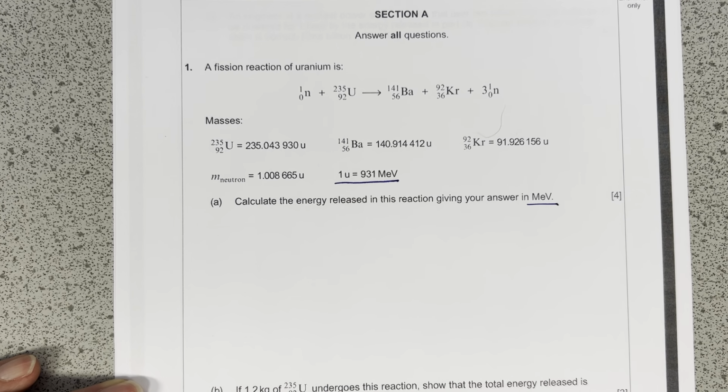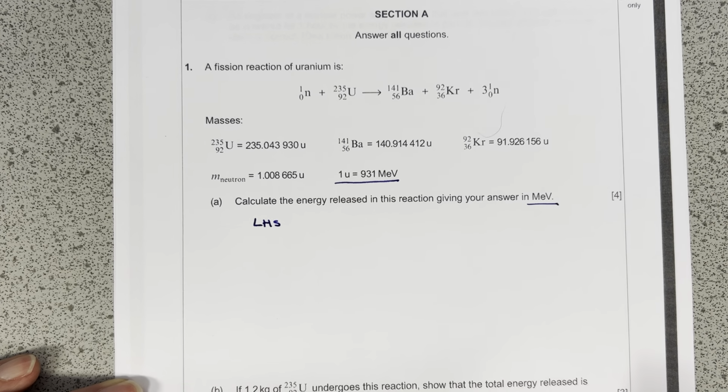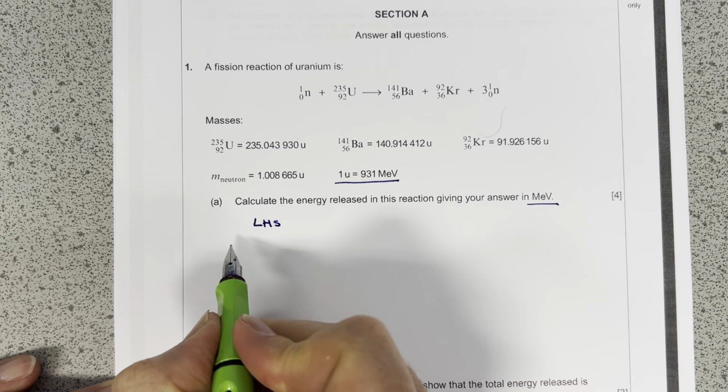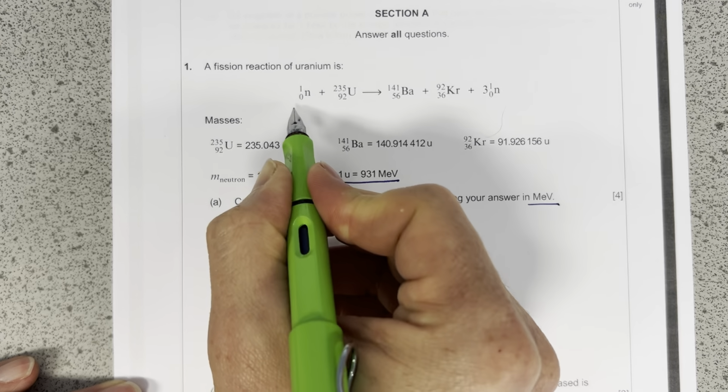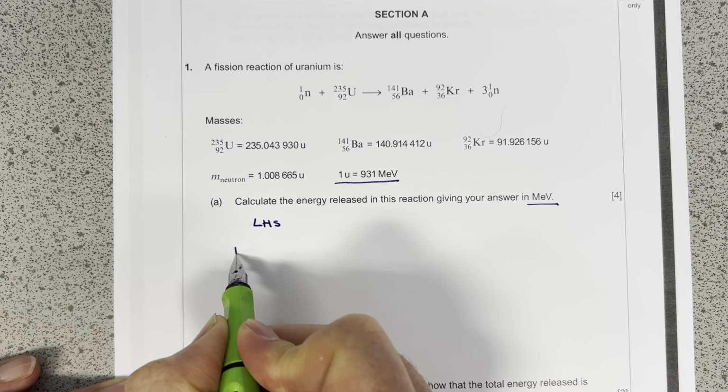So the first thing I'm going to do is calculate the energy of the left-hand side, and then we'll do the right-hand side in a second. The first thing I need to do is the neutron, from the question, 1.0.